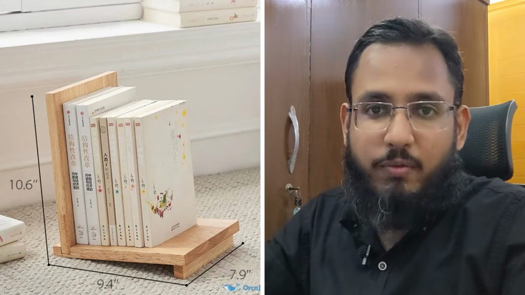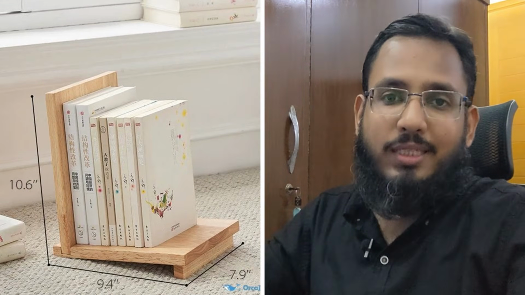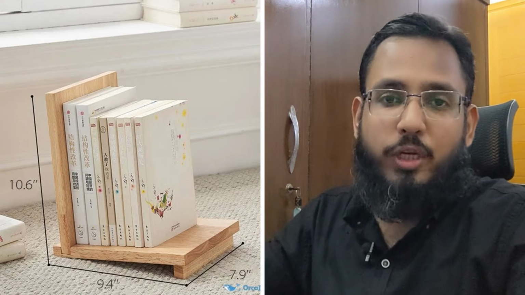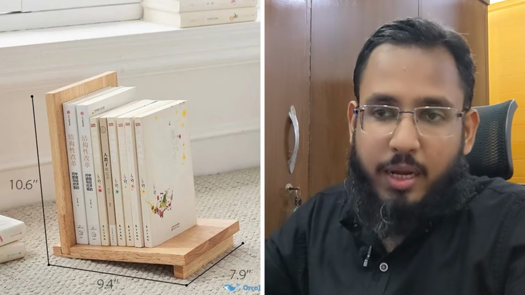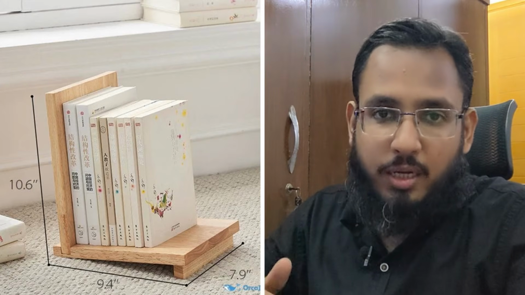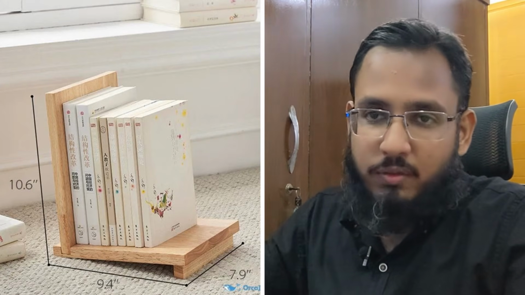In this tutorial, I will show you how you can easily model a simple wooden bookend in Solidworks. We will learn how to use extruded boss command, extruded cut command, and apply some basic mates in the assembly file such as coincident and distance mate, and add a wood appearance to the final model.